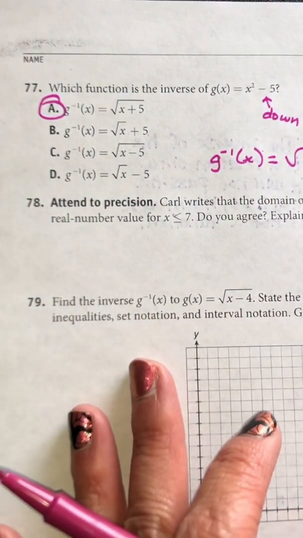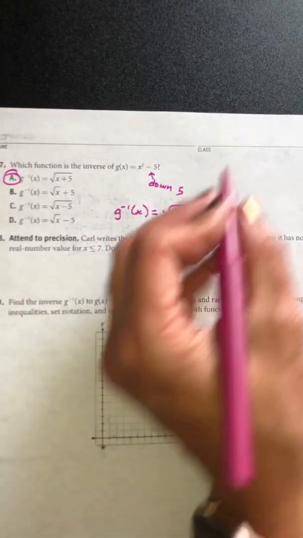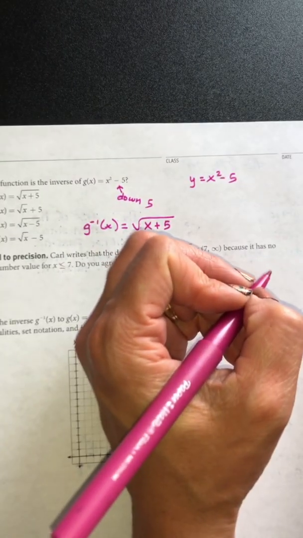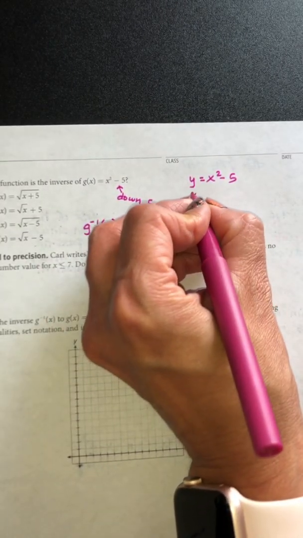Now, if that confuses you, you can always Freaky Friday it and find out that way. So switch x and y's places.